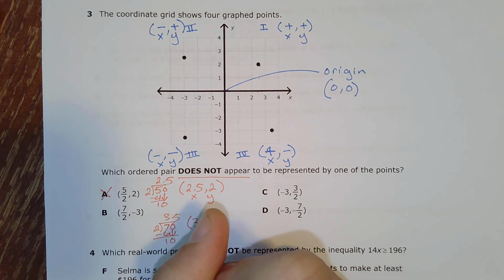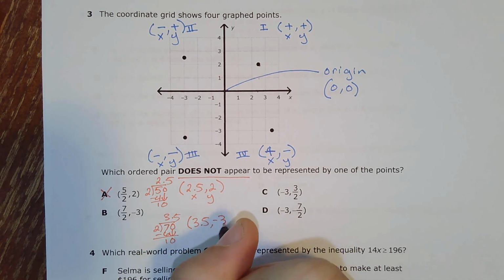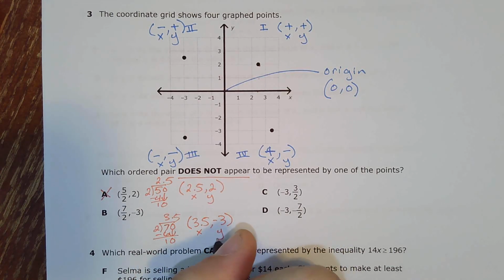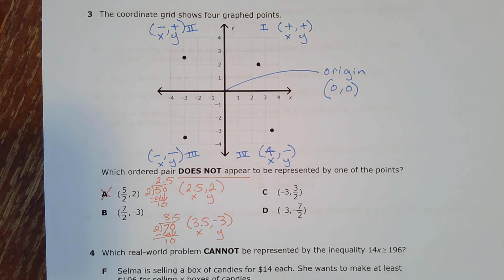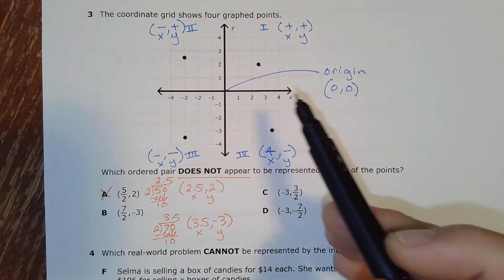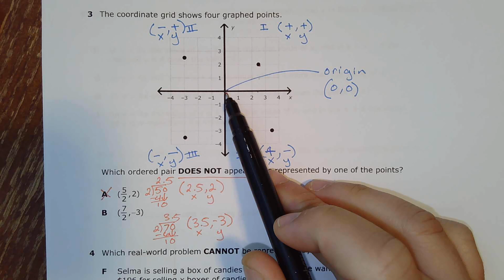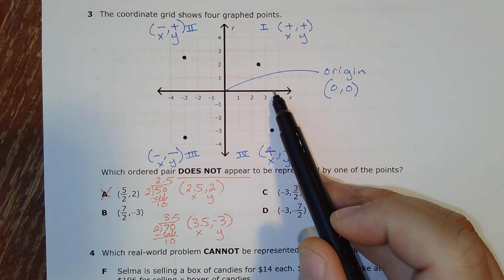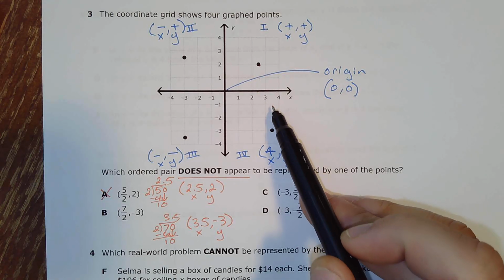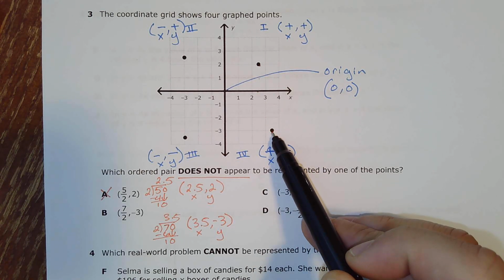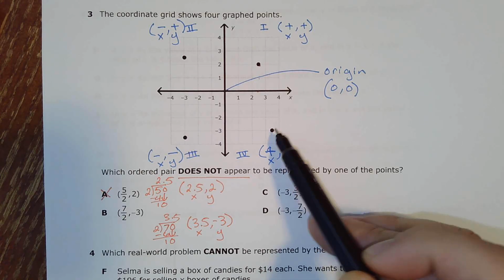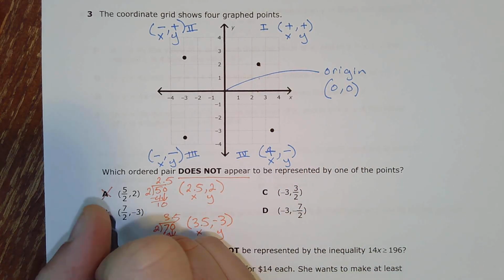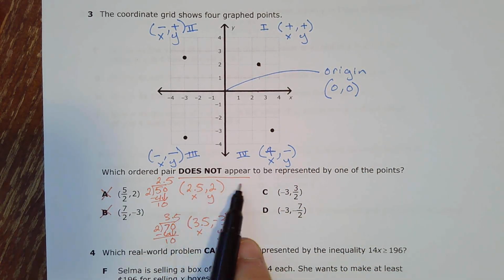So now I have 3.5, comma, -3, and you label your x and y values. So starting at the origin point, I'm going to move 1, 2, 3.5, and move down 1, 2, 3. So this dot appears, therefore I can't choose it. Remember, we're looking for what does not appear.